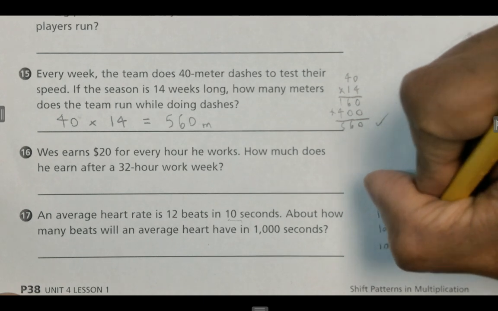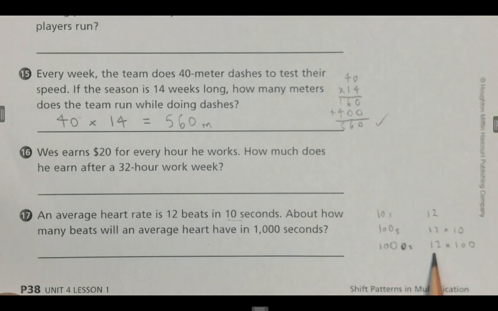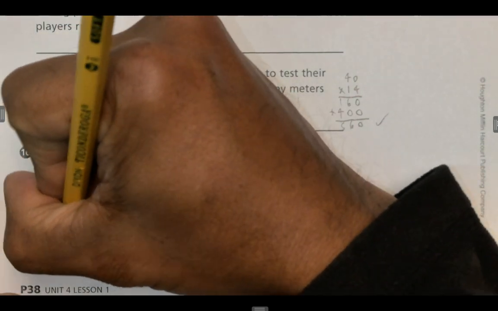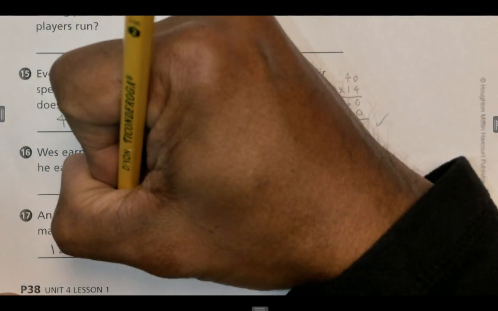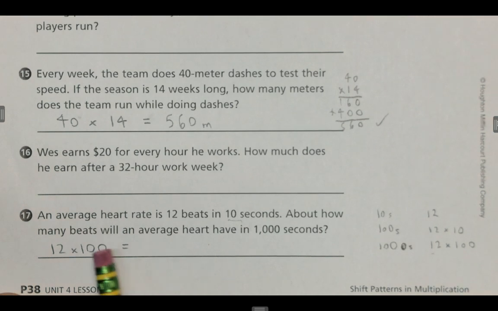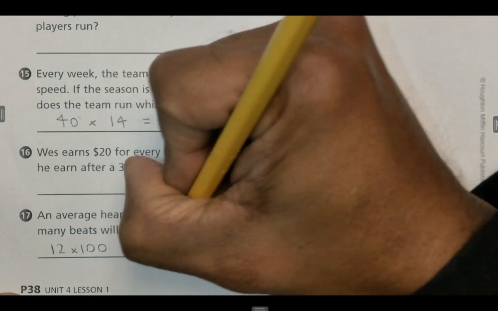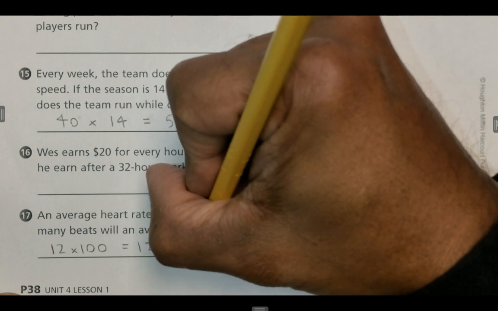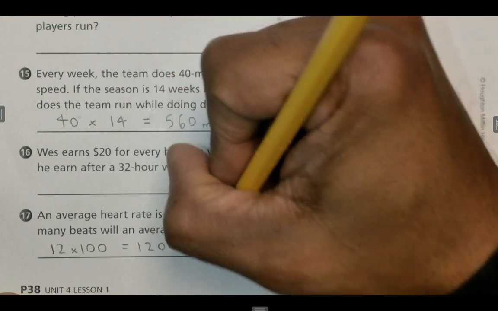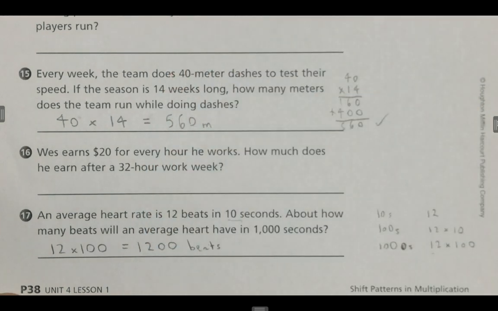So now we're cooking. We take 12 and multiply it by 100. I cover up my zeros. 12 times 1 is 12. Add my 2 zeros, and I get 1,200 beats. That's my answer.